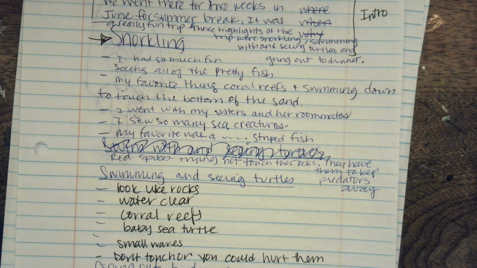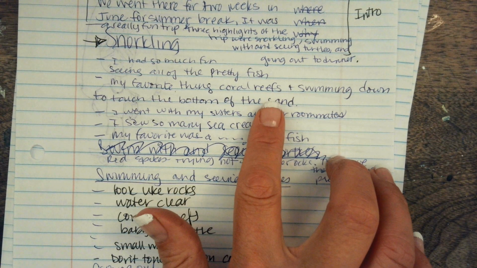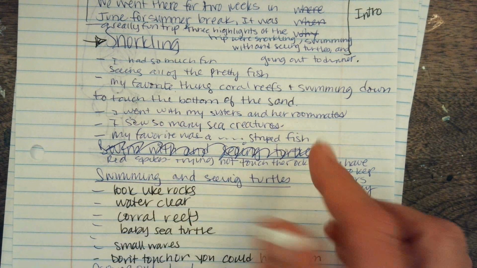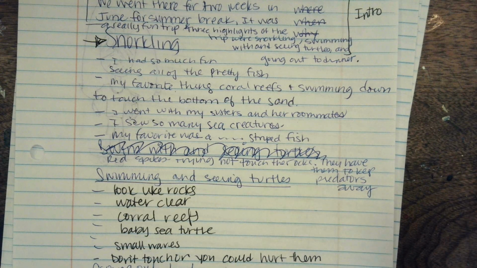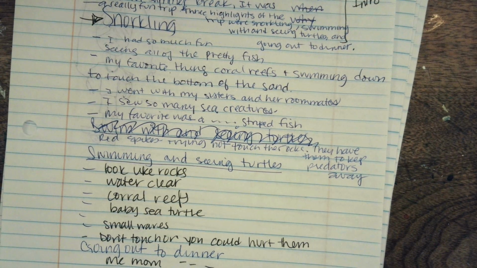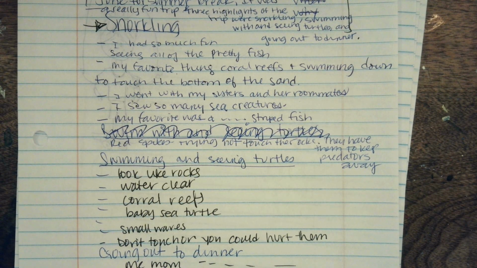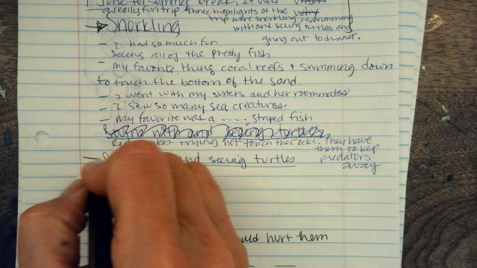Okay. And then you're going to write all of your sentences in complete sentences. These were just notes, right? So you might want to add a little bit to it. And then make sure you do capitals and punctuation for each of those. And then when you're done with that, you're going to start your next paragraph.